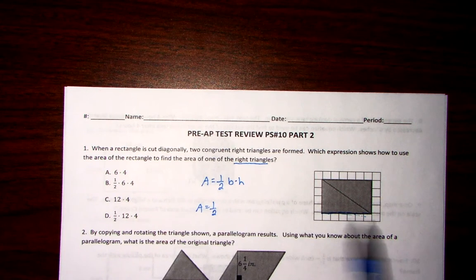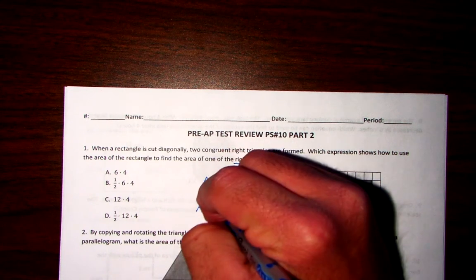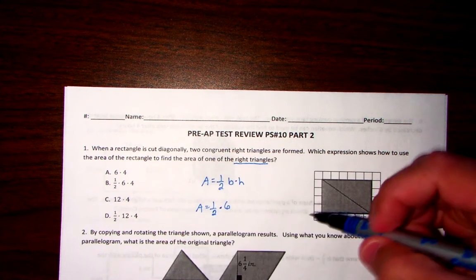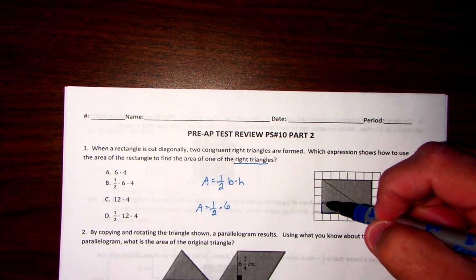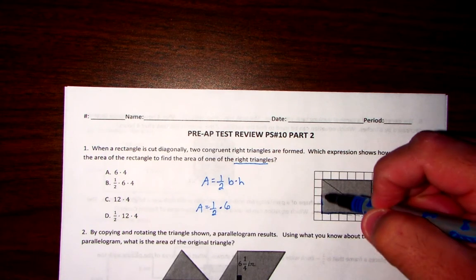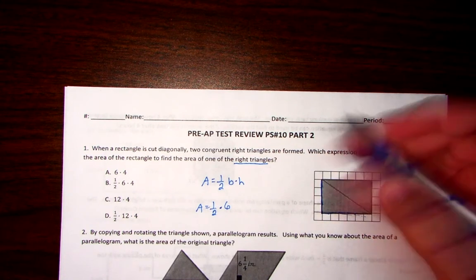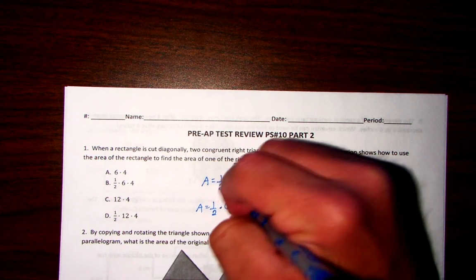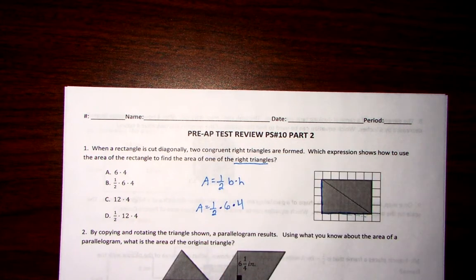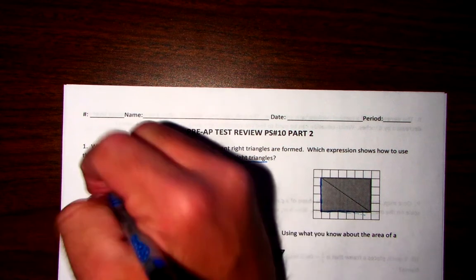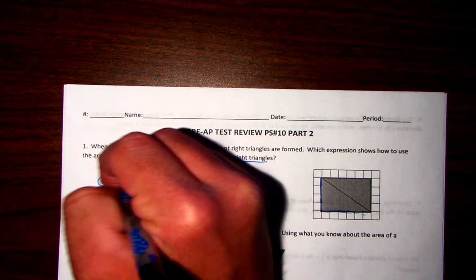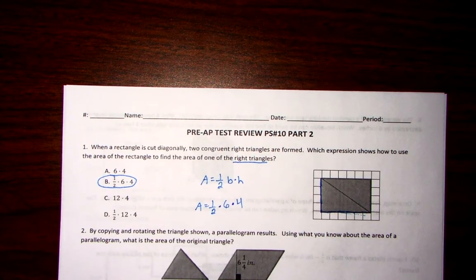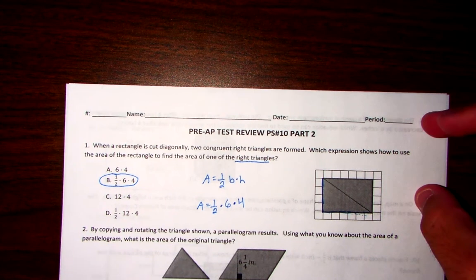Your base here is 6 units. Your height is 1 unit, 2 units, 3 units, 4 units. There you go. You just now made an expression. This looks like answer choice B. Now, I cannot emphasize enough, guys, use your formula chart. You will have to use it for this test.